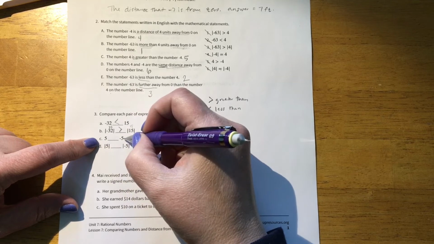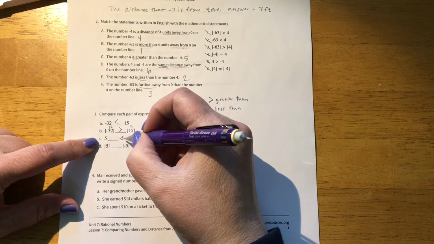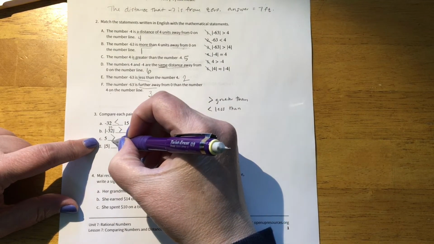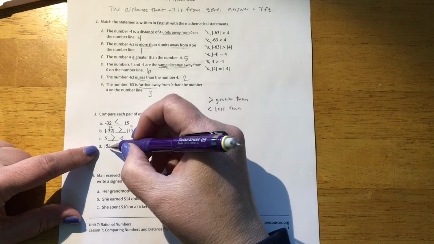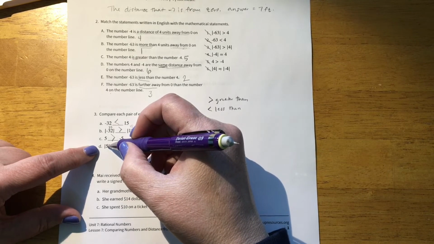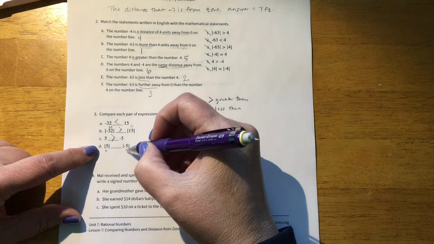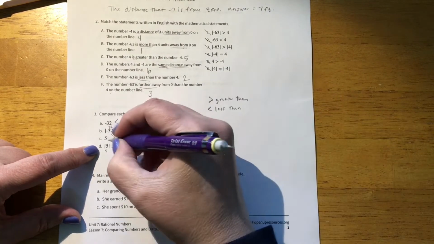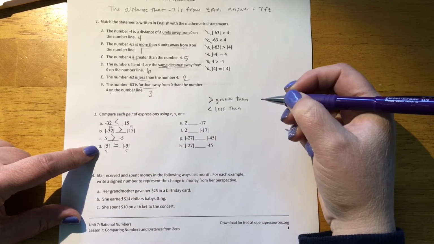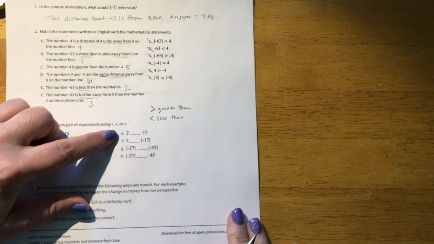5 is compared to -5. Well, 5 is positive and -5 is negative, so positives are always greater than. Part D, absolute value again, this is distance, so the distance that 5 is from 0 is 5. The distance that -5 is from 0 is also 5. So these two are equal. Okay? Very, very good. Over to the next side.